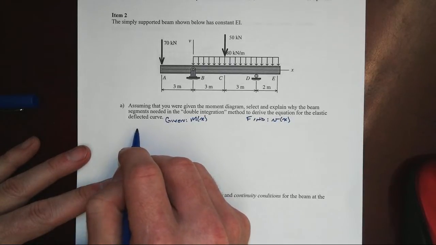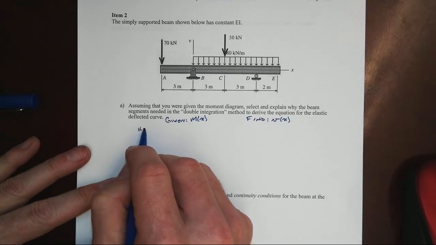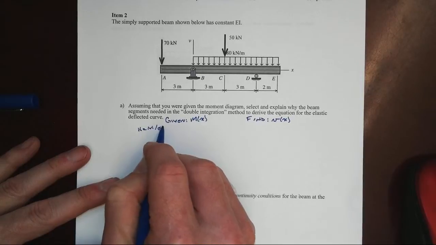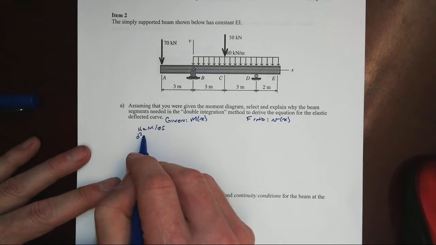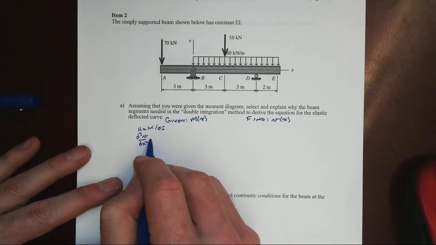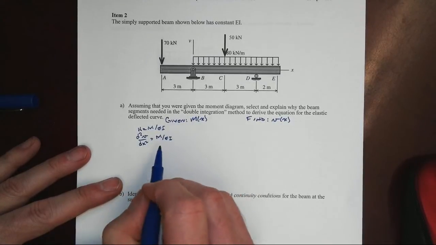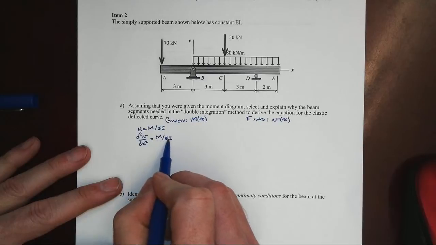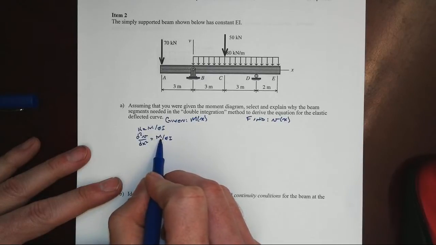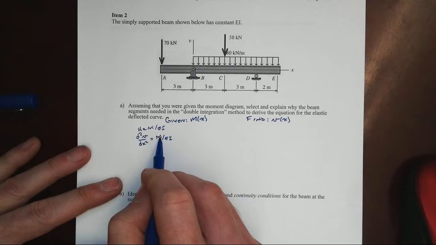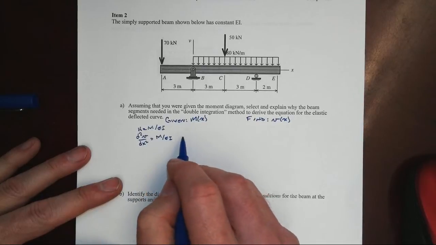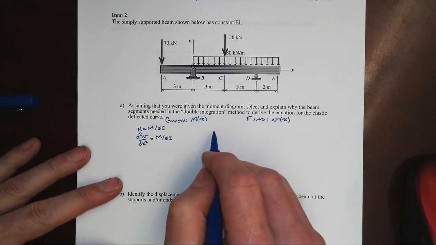So we're going to start with the idea that from moment curvature, we know that kappa equals M over EI, and that kappa is the second derivative of transverse displacement. And so anything that would break up E and I or M as a function along the length of the beam would make us have to think about this in terms of beam segments. EI is constant, so it's only things that would break up the moment.